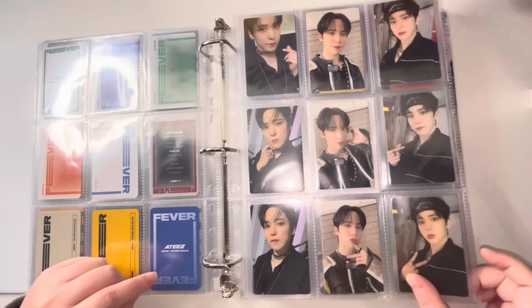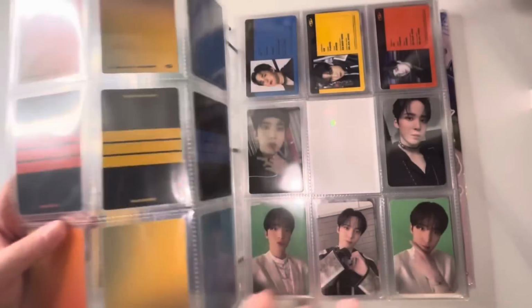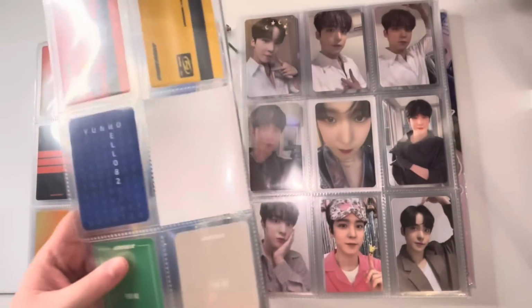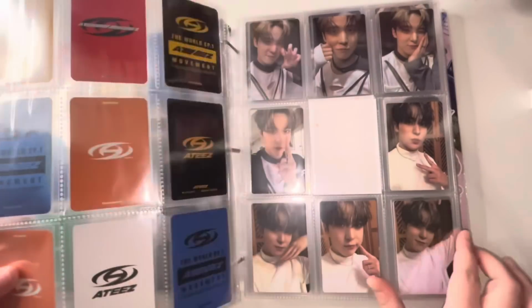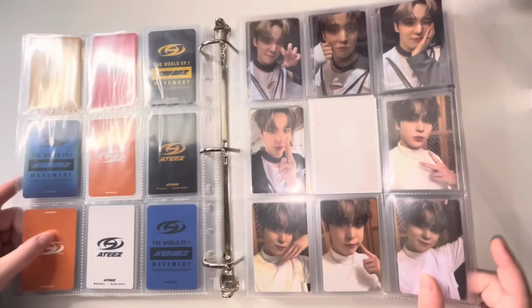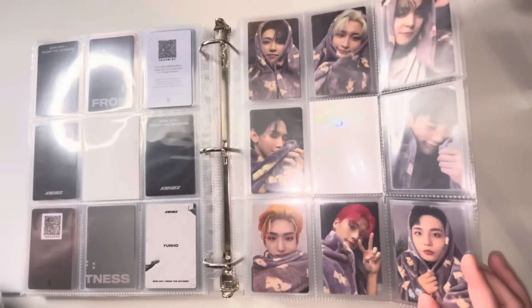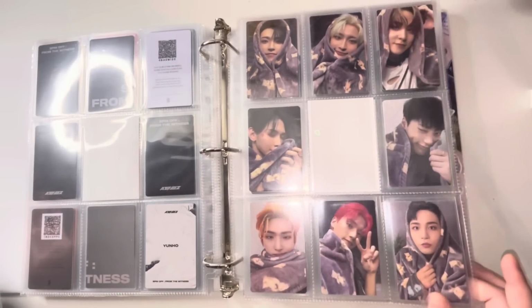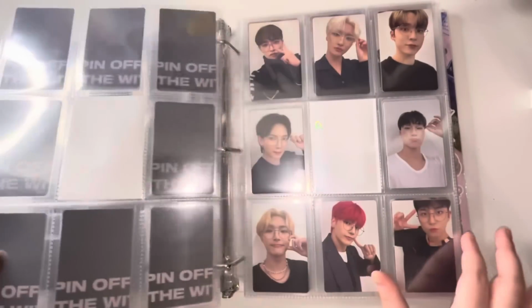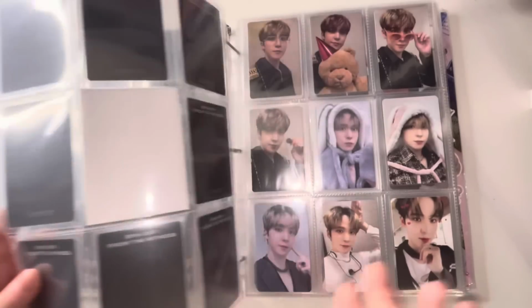And then this is Movement, which was one of my favorite comebacks. Oh my god, Movement. And then this is all of Movement's POBs. And then this was Witness. I really like these photo cards. And then I had to collect OT8 for the teddy bear blanket. Like, hello? These are so cute. Some of my favorite photo cards that they've done. And then I collected OT8 for the US cards.